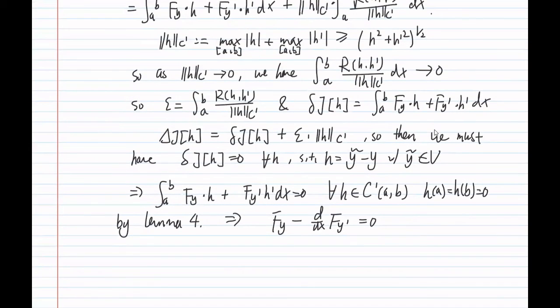And then we applied the theorem from last time, which basically says that the first variation must be 0 because y is an extremum, and that is for any h being the difference of y tilde and y inside the space V. But then that satisfies our requirement of lemma 4, which is basically that h is C1 and h is 0 on the two boundary points.